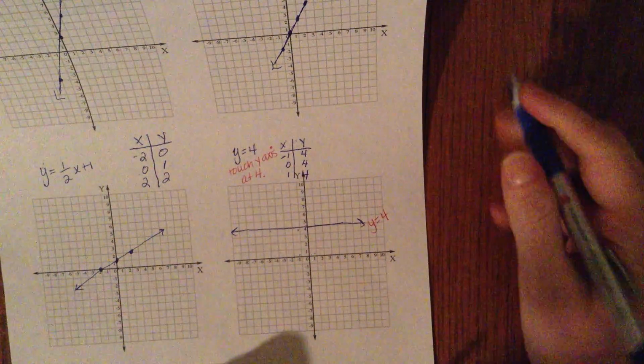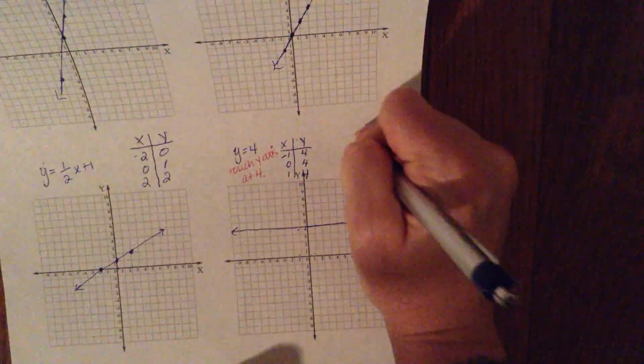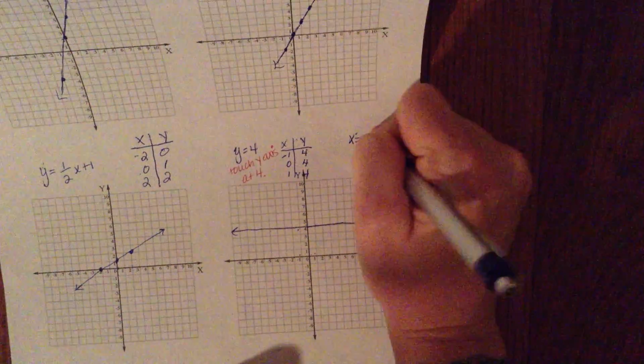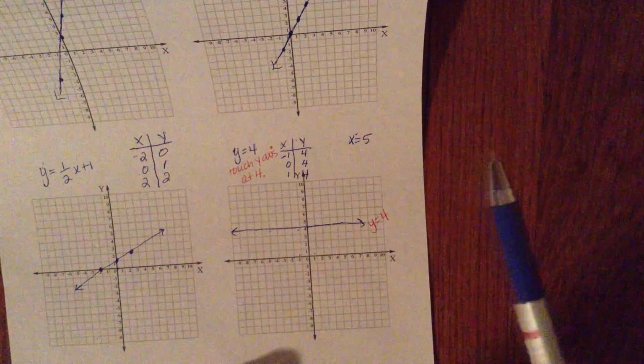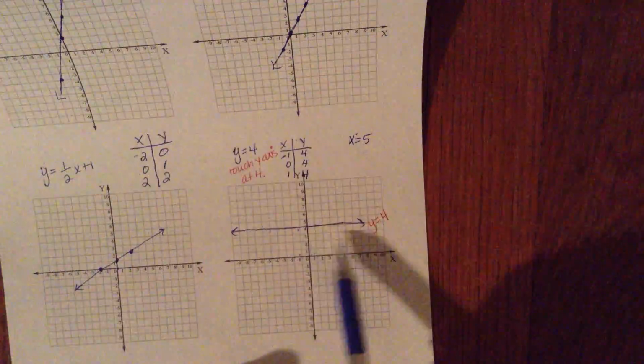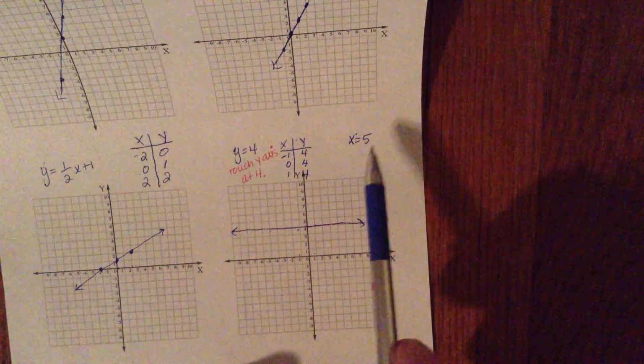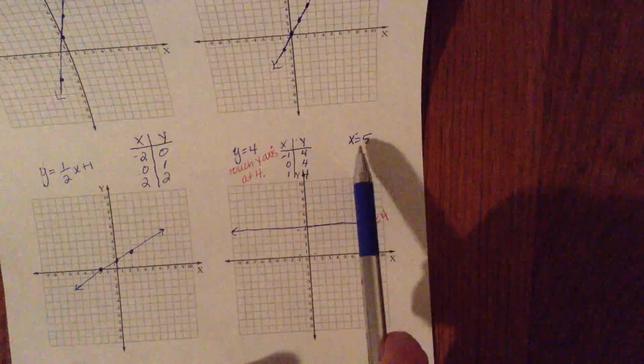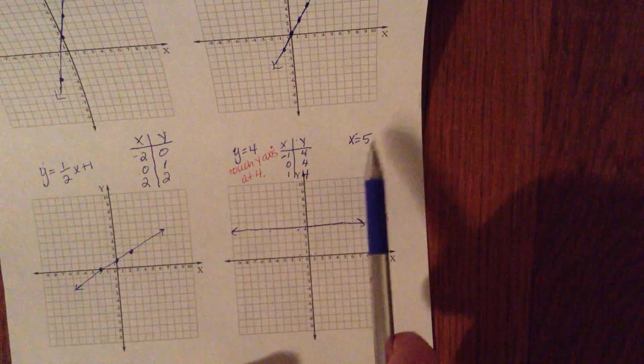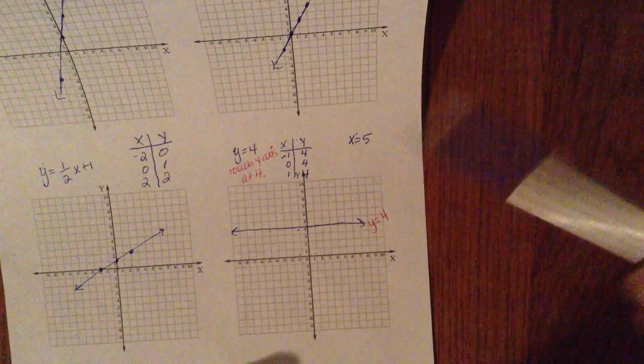And the last one we're going to do is x is equal to 5. So here I had y is equal to 4, and my straight line was horizontal, crossing the y-axis. So you could assume that on this one, your straight line is going to be vertical wherever x is equal to 5.